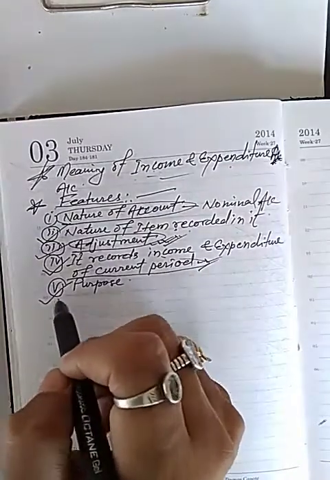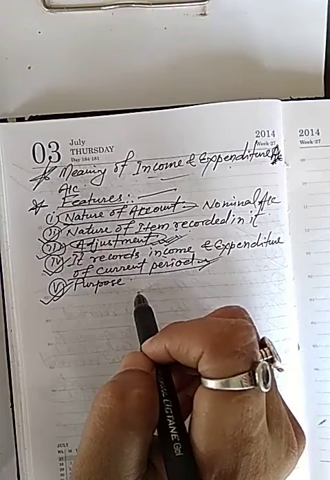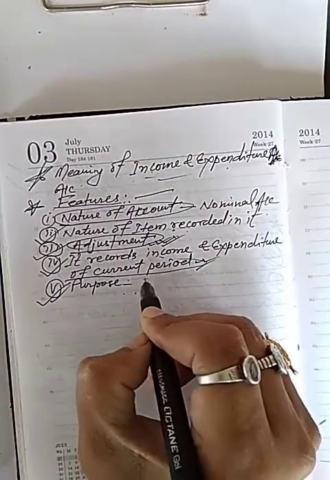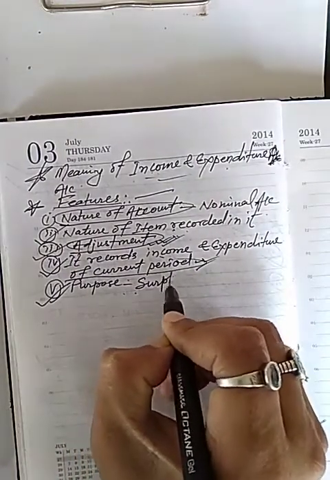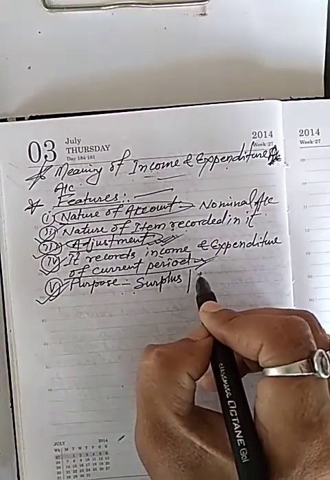Purpose. Closing balance of this statement reveals surplus or deficit.